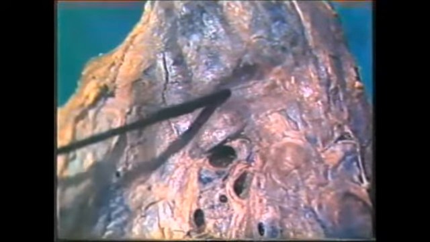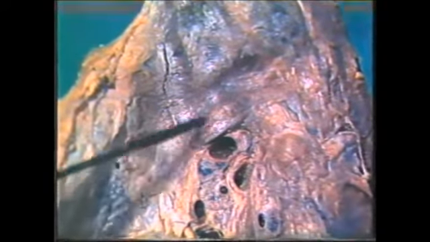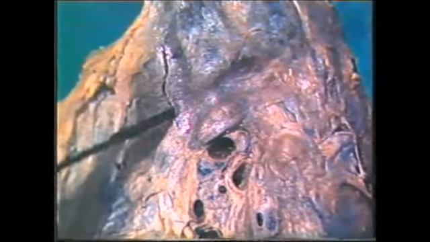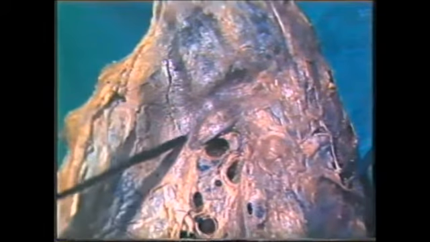The most inferior is the inferior pulmonary vein. This is the groove for the arch of the azygous vein, just above the hilum. This vertical groove is for the right brachiocephalic vein and the superior vena cava.